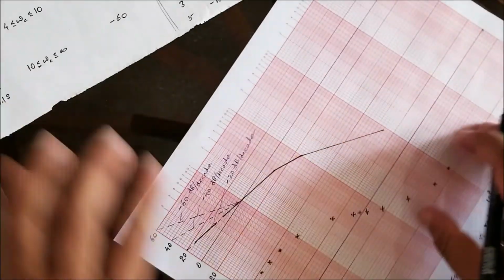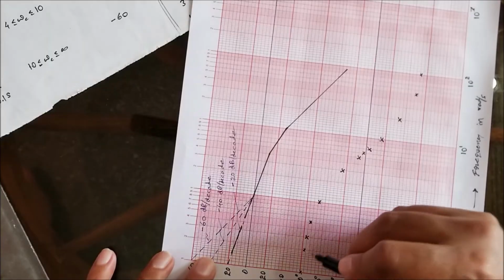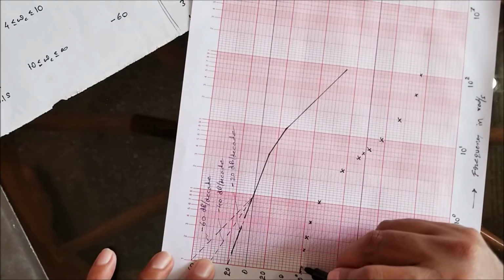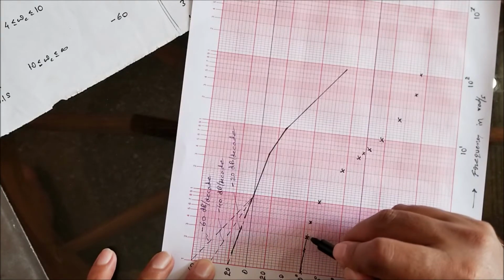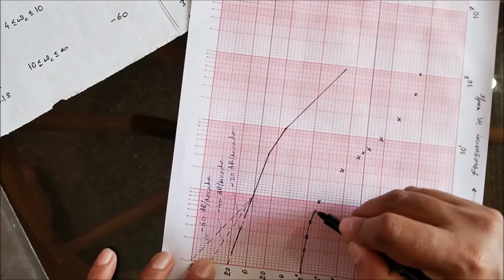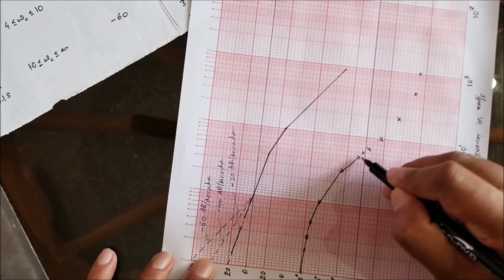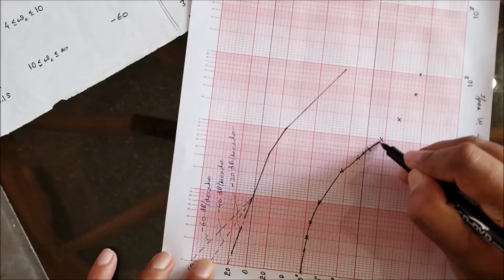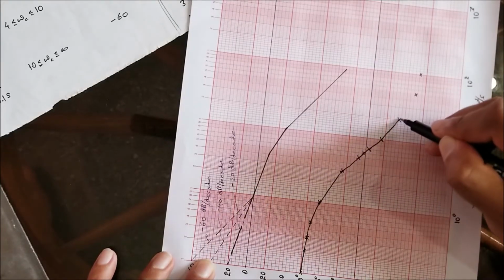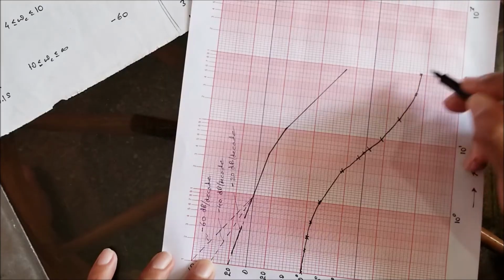Now you draw a smooth curve for this marking. Join these points with a smooth freehand curve. Done.